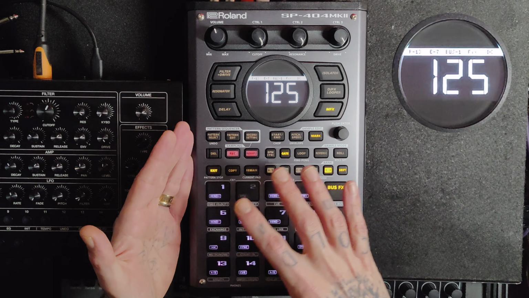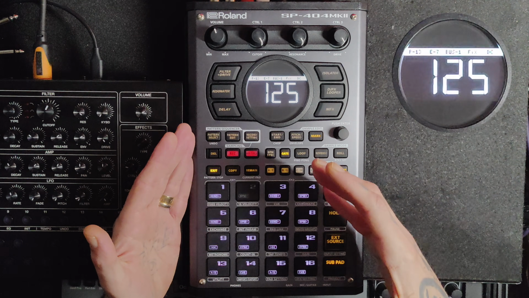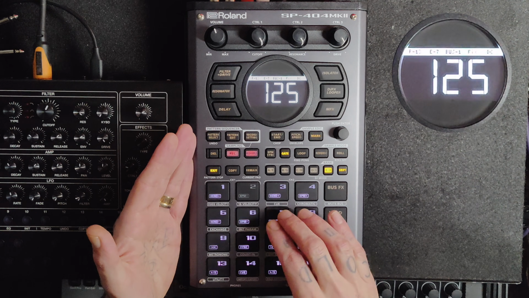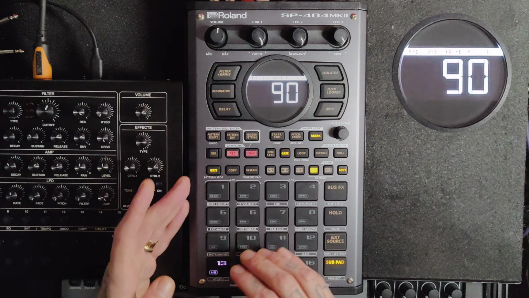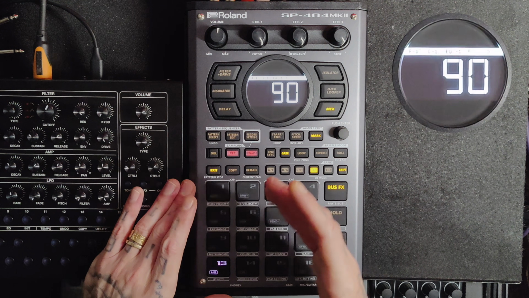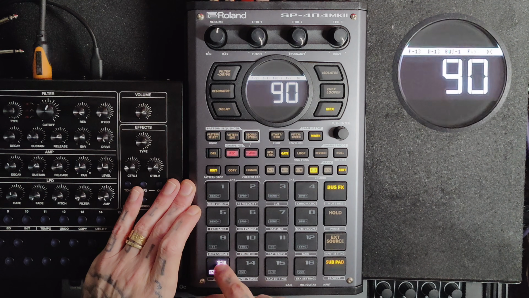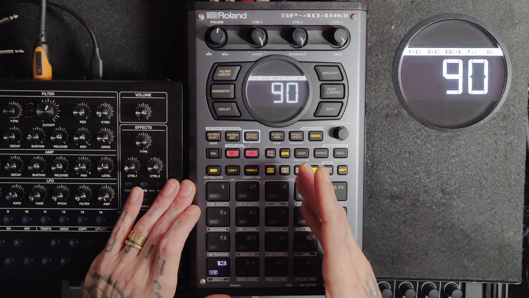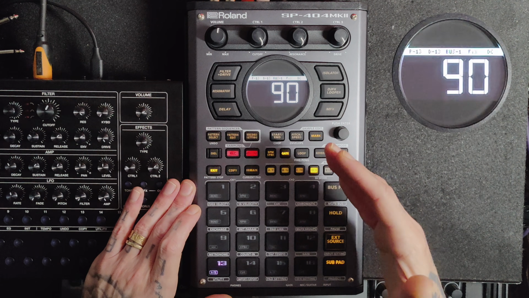I don't want to build this pattern from scratch, but I want to focus on the rumble. So we can start with the kick, and the first thing I want to do is to lay down a four on the floor just to have a tempo reference.